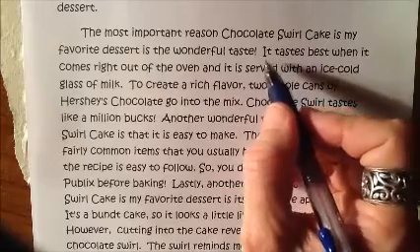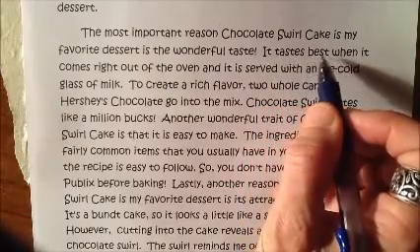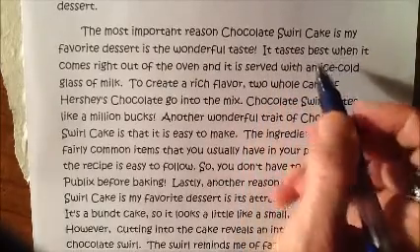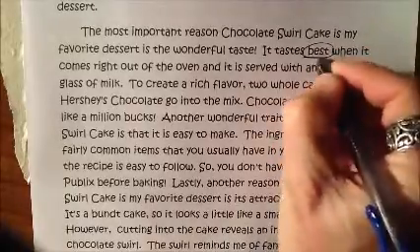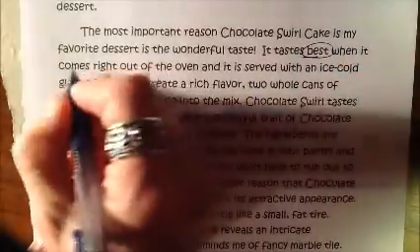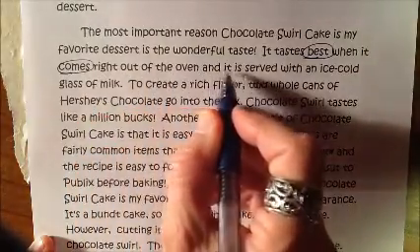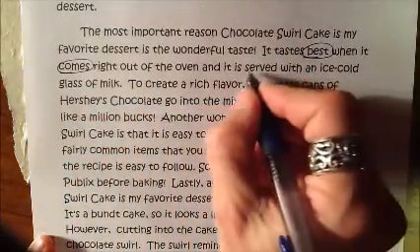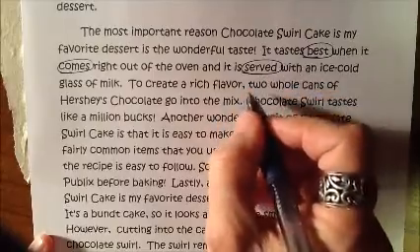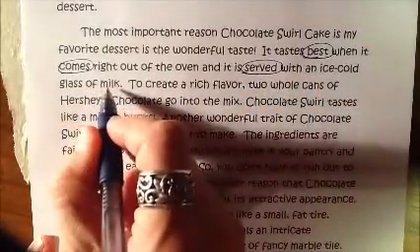Next sentence, though, it's used differently. It tastes best when it comes right out of the oven. So actually here it is a verb, so I'd circle it. Comes is a verb, I'd circle it. Right out of the oven, and it is served with an ice cold glass of milk. Well, served is an action verb.